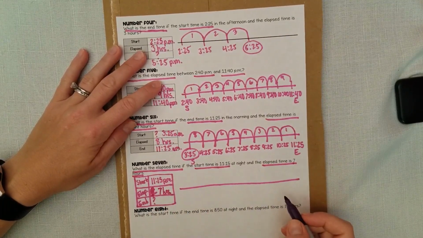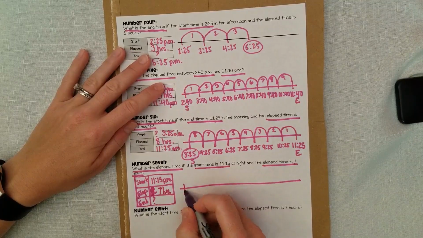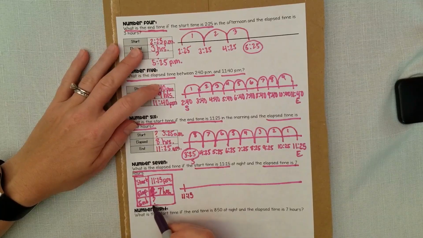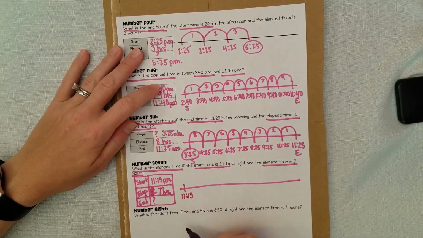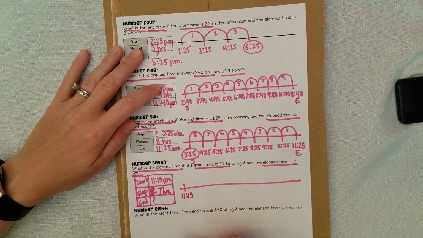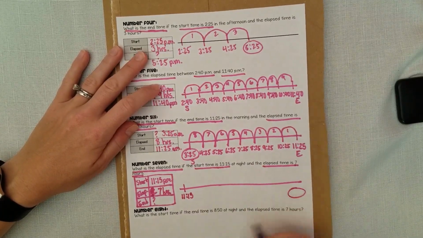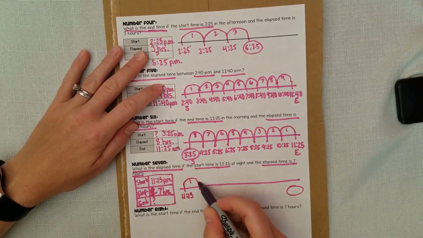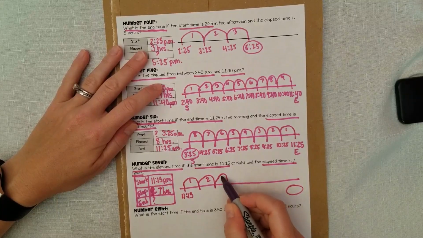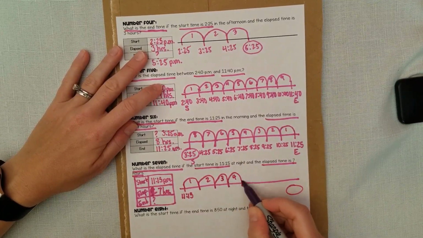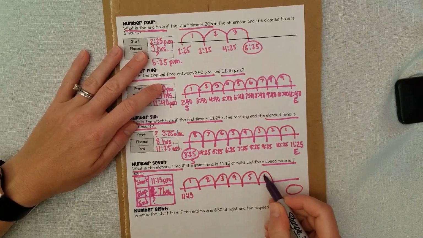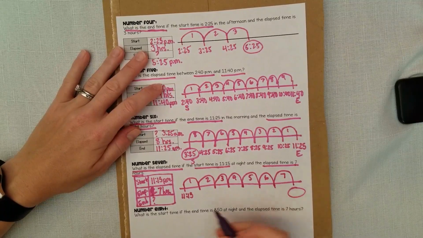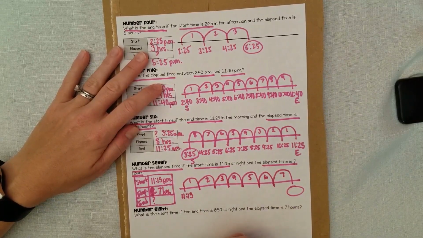We're going to find the end time. So if we have a start time, that means we start here at the beginning of the number line at 11:15, and we're going to have to make our jumps for our elapsed time. They're going to be 7 jumps. We're going to get to the end to find our end time. Okay, let's make our 7 jumps. 1, 2, 3, 4, 5, 6, and 7. All right, there we go. We have our jumps. And then we're going to find out what our end time is.